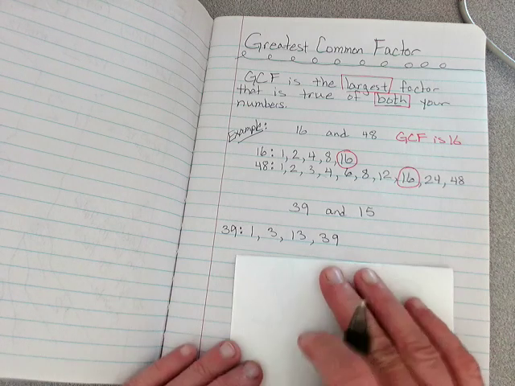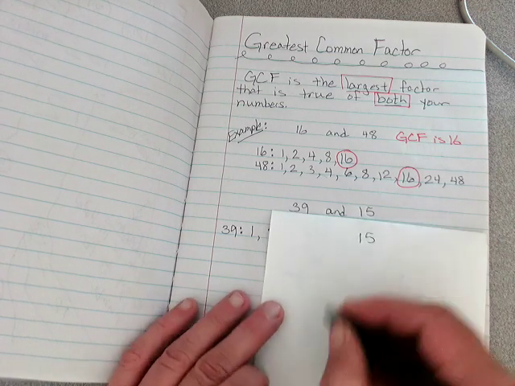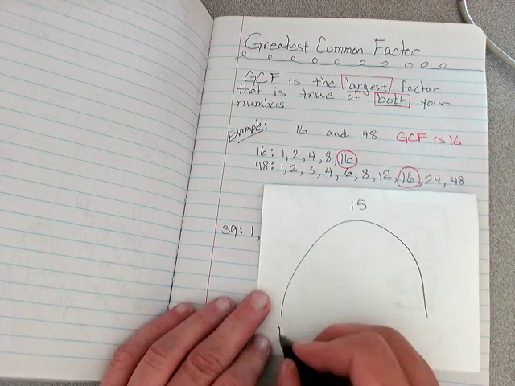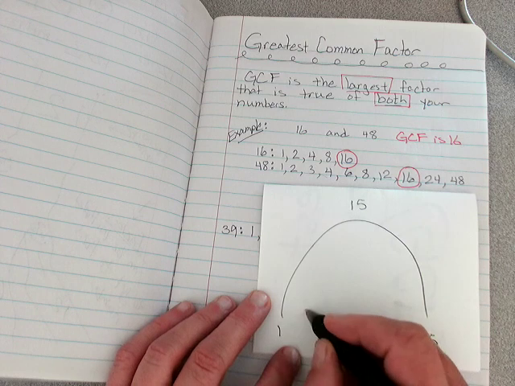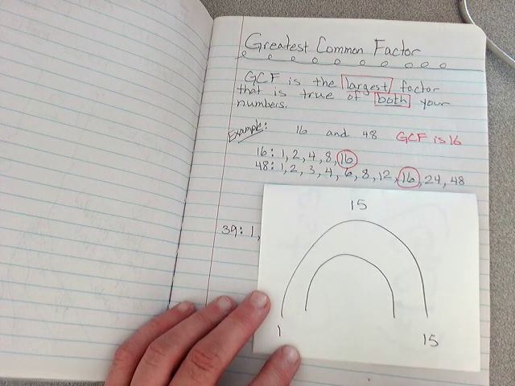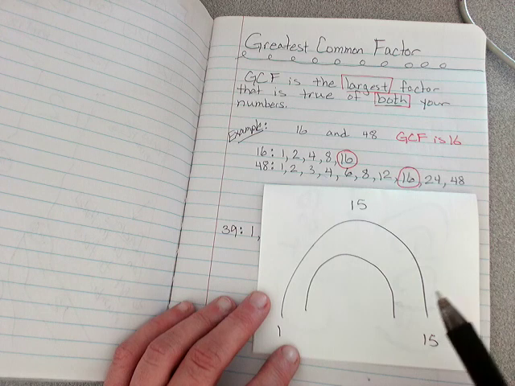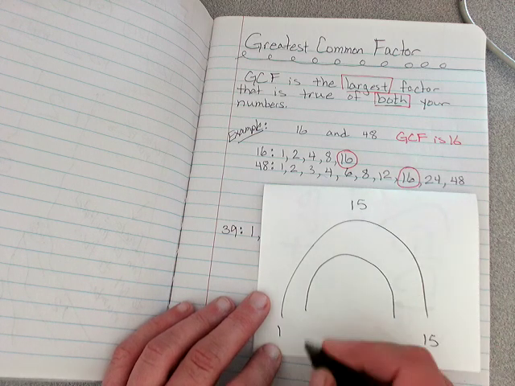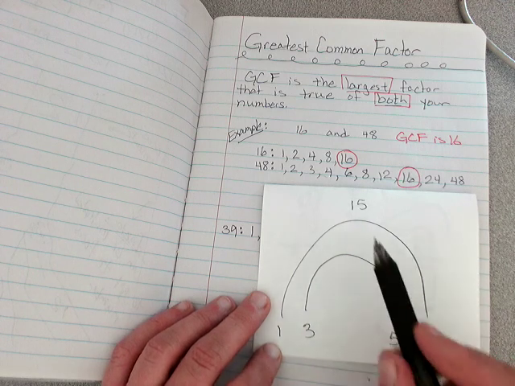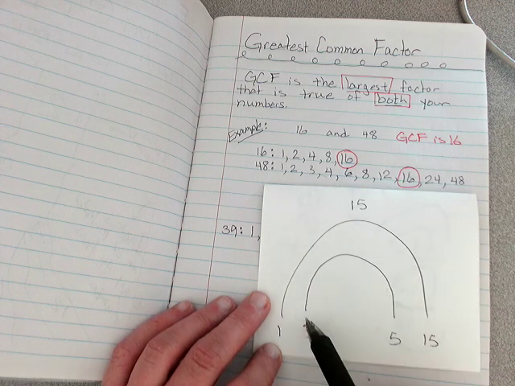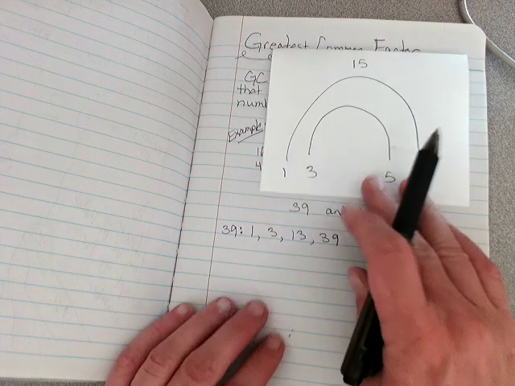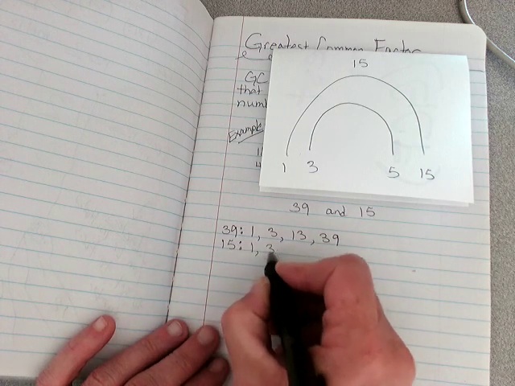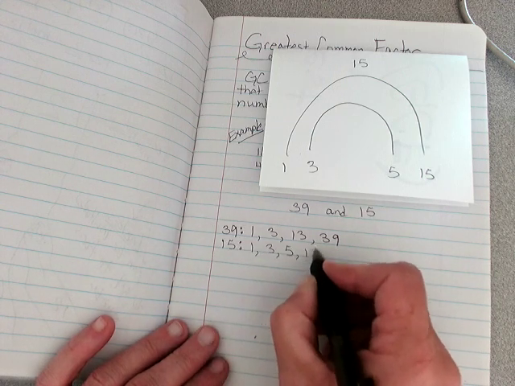Now I'm going to do the same thing for my 15. And maybe with a number like 15, you don't need to write the rainbow because you can just figure out what the factors are pretty easily. The rainbow is a tool. It's not a part of knowing the answer. It's just a tool to help you find the answer. 2 will not be a factor of 15. 3 is, because 3 times 5. 4 is not. 5, we're back at the turnaround. 5 times 3. So that's our list of factors. So for 15, I'll write 1, 3, 5, and 15.